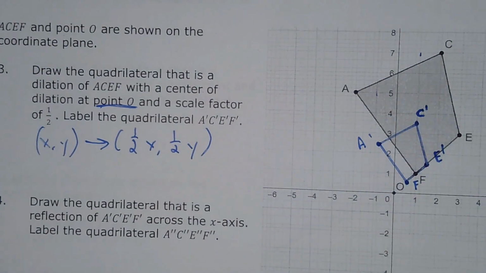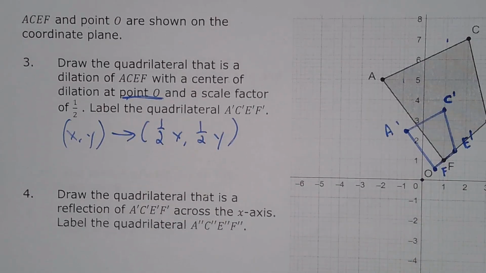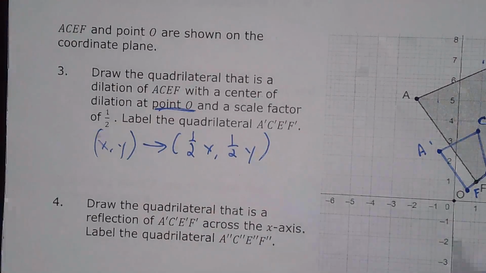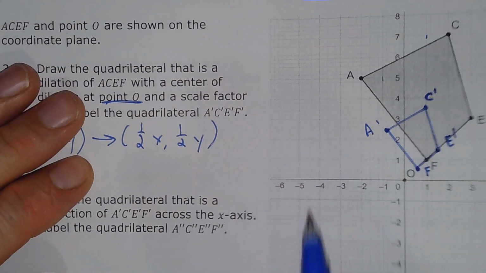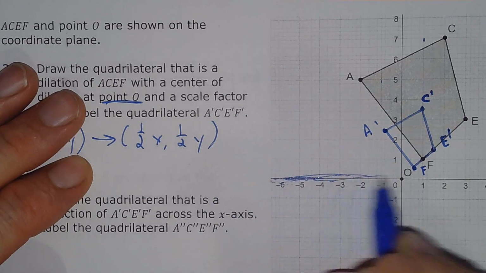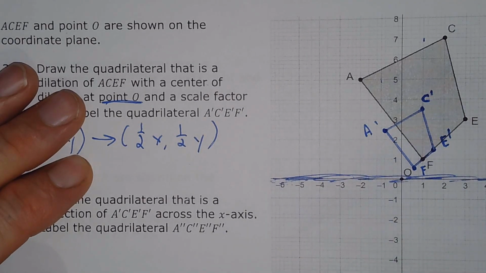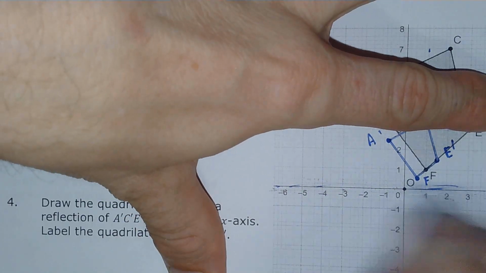All right. So there is my dilation. All right. So reflections, super easy to plot reflections across the x-axis. Okay, across the x-axis. Okay, I don't know why I did that so ugly. I can do it with the straight edge.